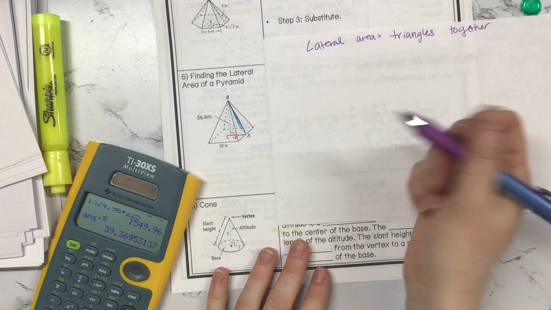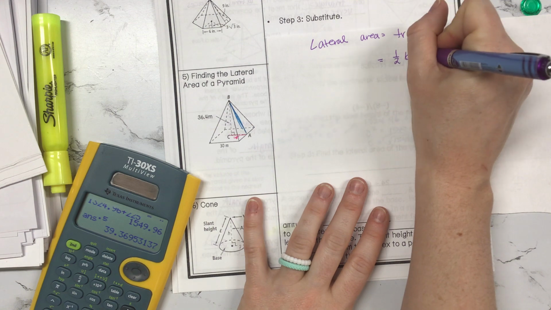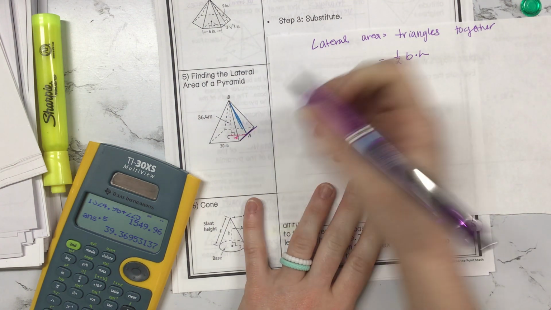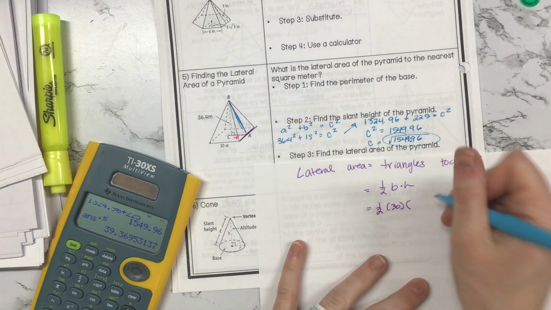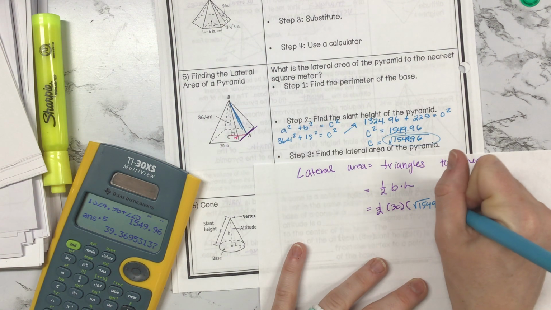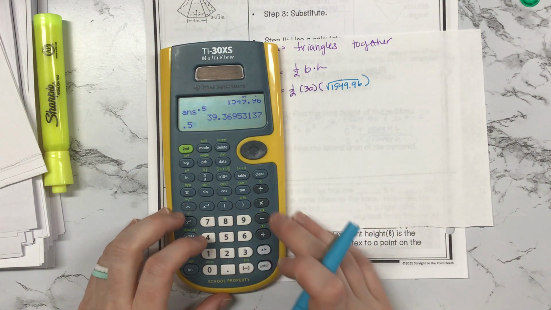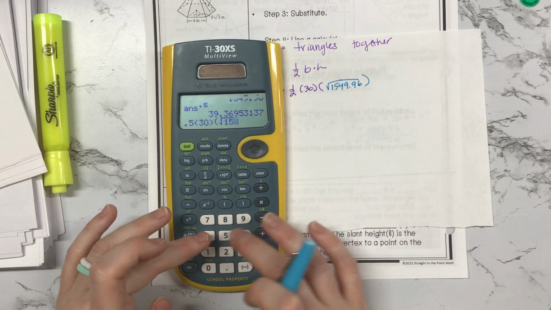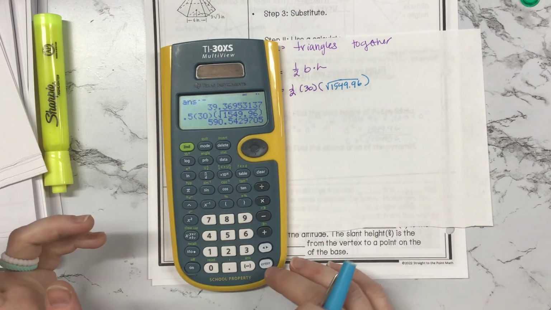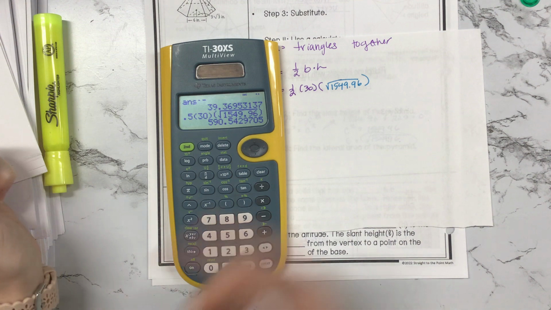Okay. So the lateral area is just the area of all 4 triangles, right? So that's going to be 1/2 of the base times the height. The base of the triangle is right here, and that's 30. And the height is the slant height we just found. Square root of 1,549.96. So I could just do that. So 1/2 of the base of 30 times the square root of 1,549.96. Okay, so I could leave it like that. So that's one of the triangles.